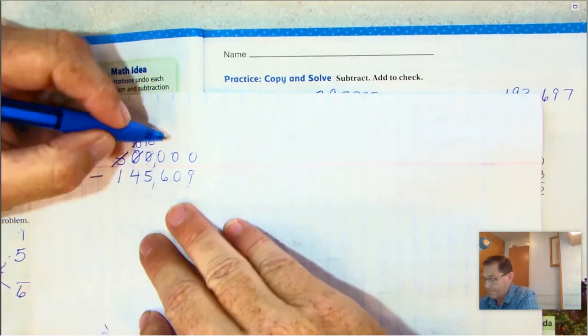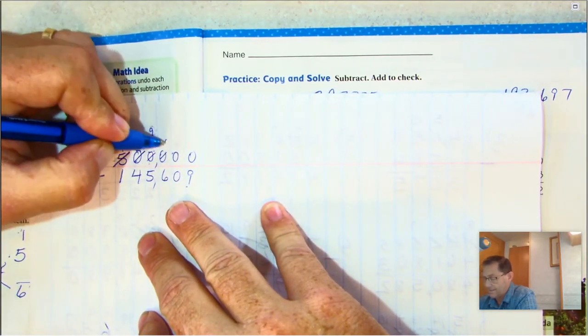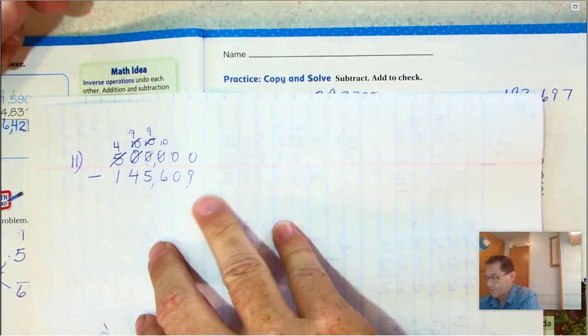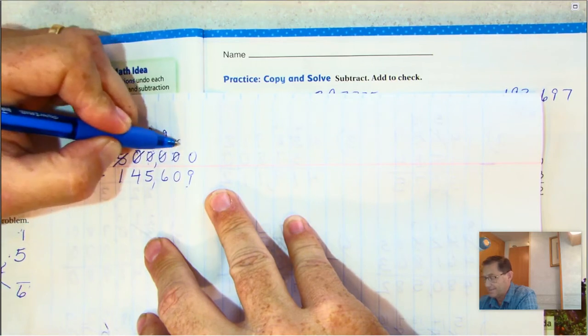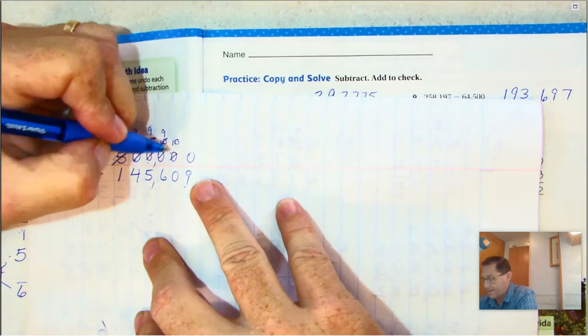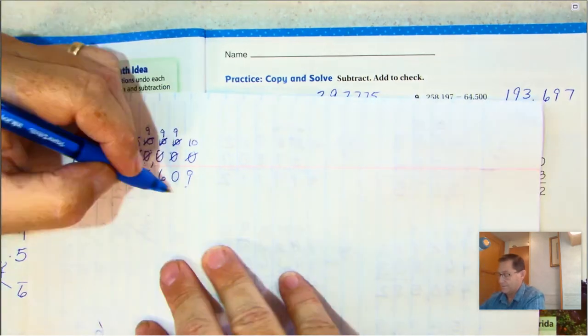We can rename the 1,000s as 9,000 and 10 hundreds. We can rename the 10 hundreds as 9 hundreds and 10 tens. And we can rename the 10 tens as 9 tens and 10 ones.